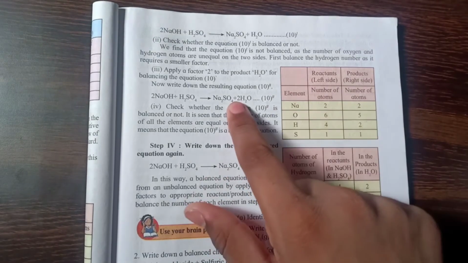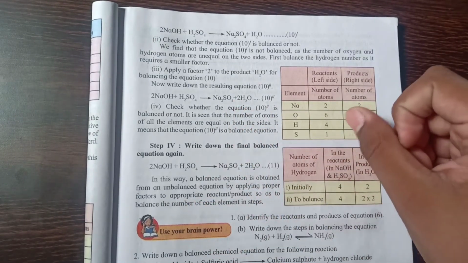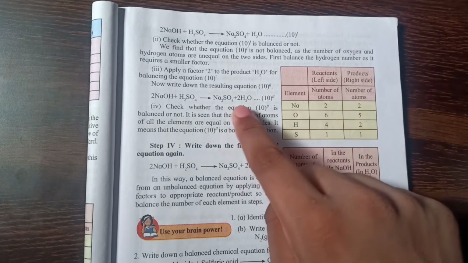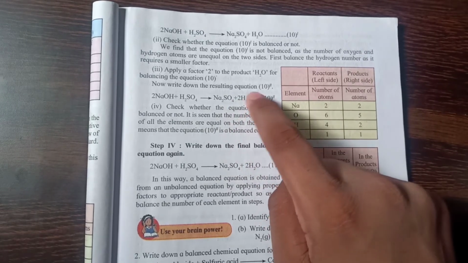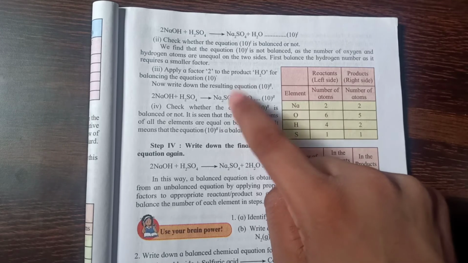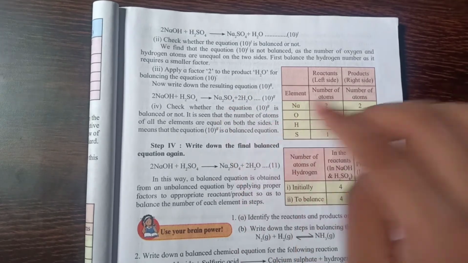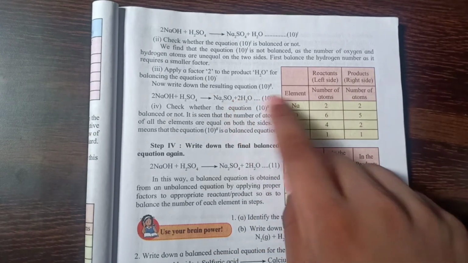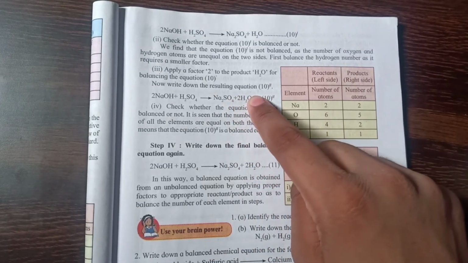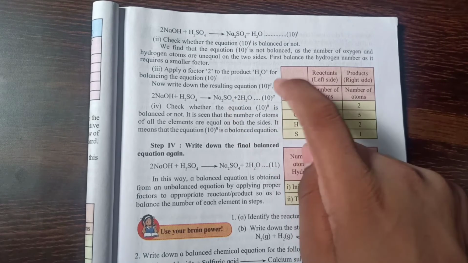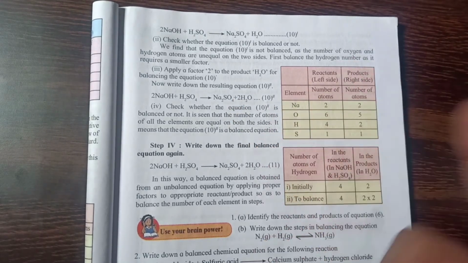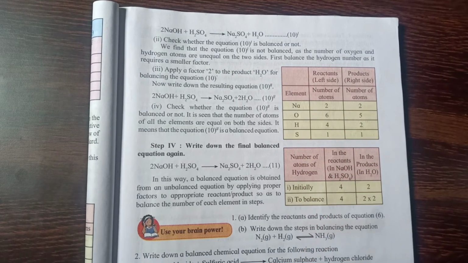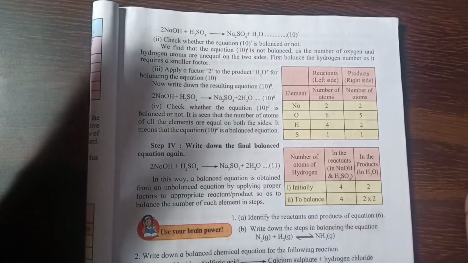Now what it will become: 2 twos are 4, so 4H2O, 4 hydrogen, so hydrogen is balanced, plus 2. Now this O is 1, 1 twos are 2, so O also became 2. So 5 plus 1, it became 6. How? Twice O plus 4 times O becomes 6 times O, and so it will be equal. The reactants and the product side will become equal. Now we'll write down the final balanced equation.